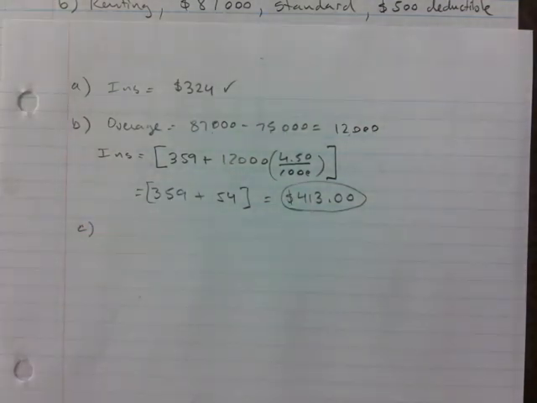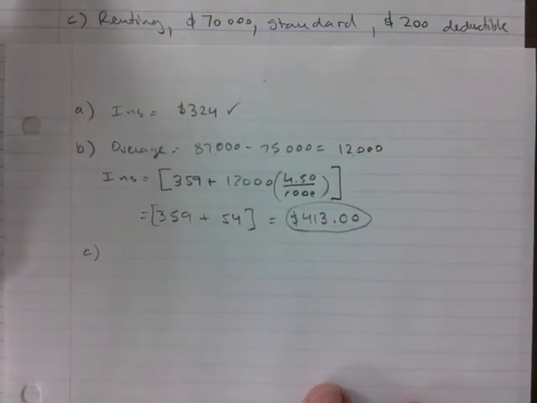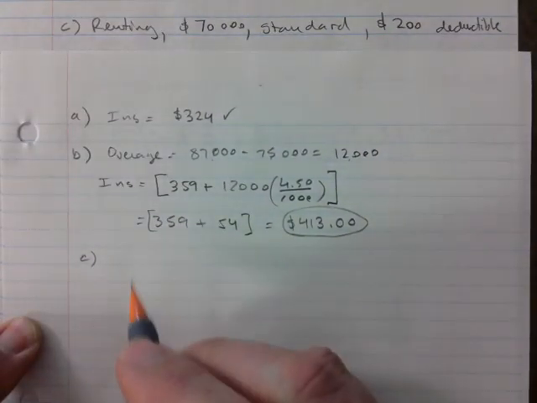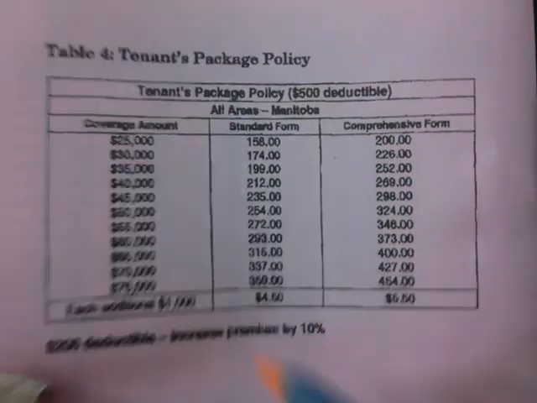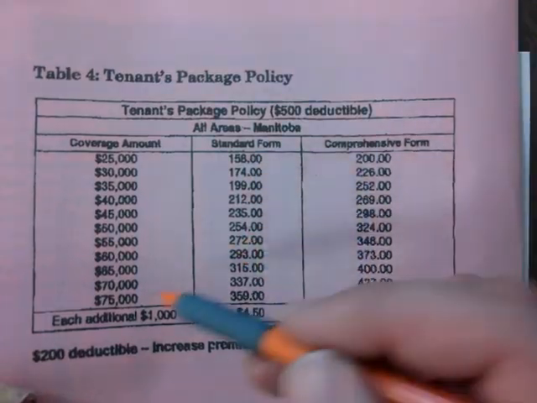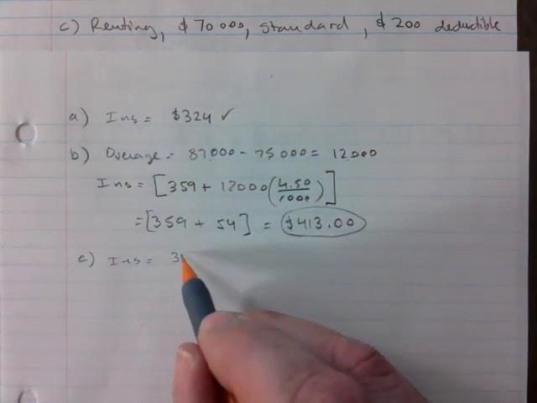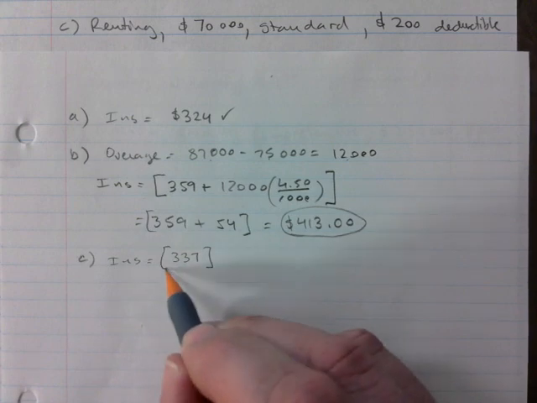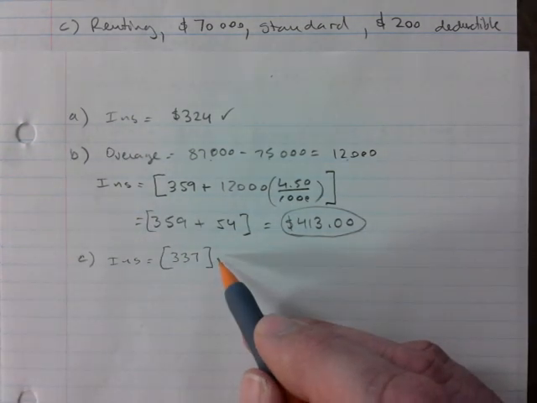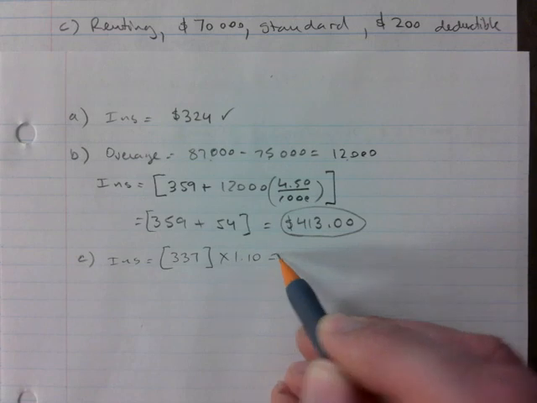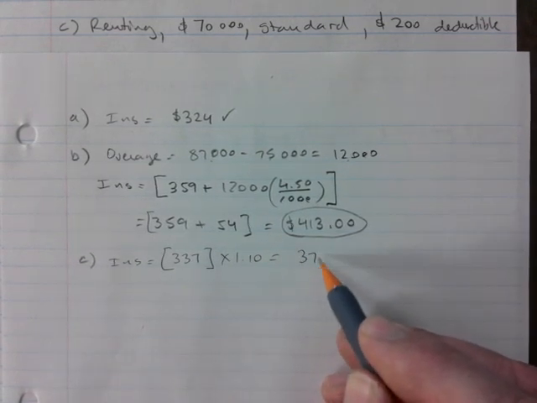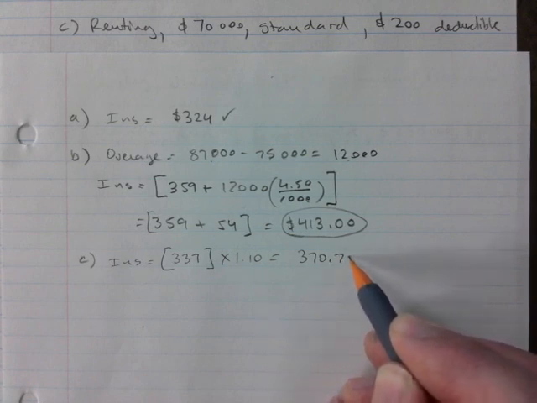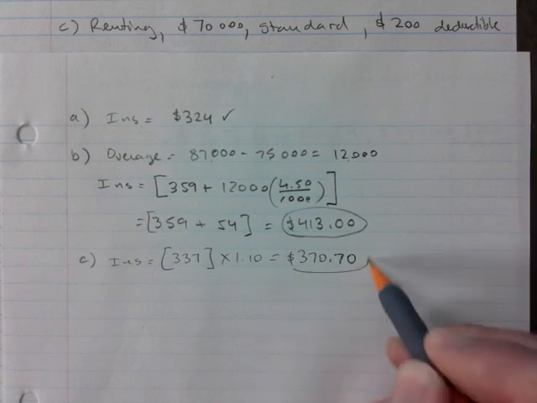What do we have there? Renting, 70,000. You're not going over. Okay, so we're just gonna go grab that. Is it comprehensive? It's standard. So 70,000. That's 337. We're not going over, so that's basically everything that remains in the square bracket. It is a $200 deductible, so all we had to do is 337 times 1.10 or 1.1. That's 370.7, half a mark deduction for that, right? So you got to make sure you put the 0 in there. So that's what you get there.